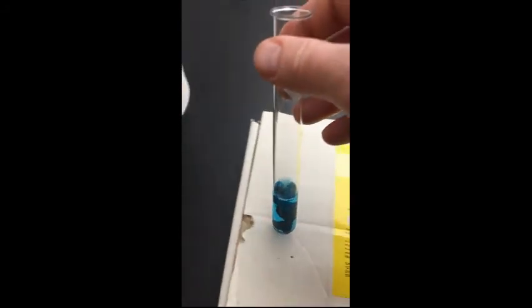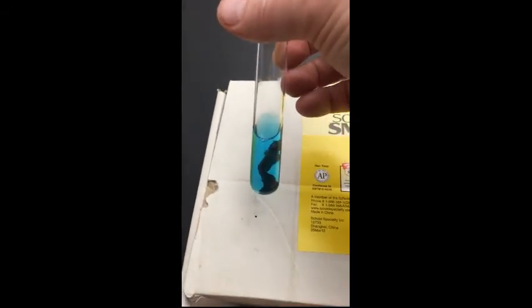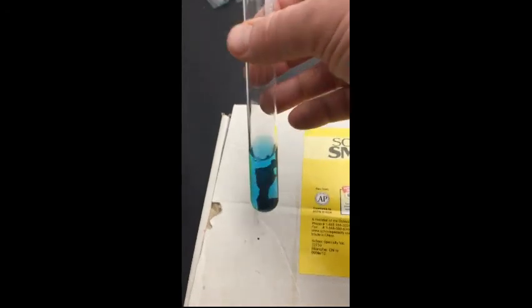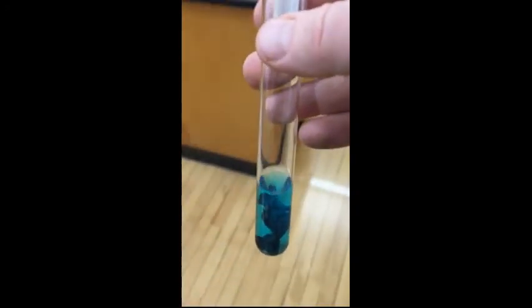Okay, I forgot to show you the final product here of the zinc in the copper sulfate. So the zinc was a nice shiny color. I'm going to bring it back here and pour it in the sink, and that'll give you a better idea as to what color it turned.